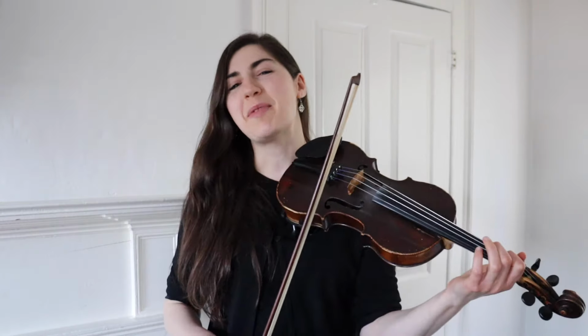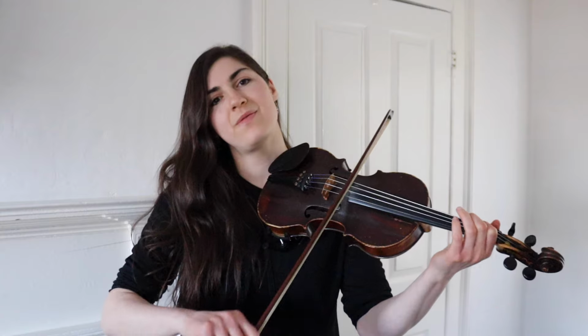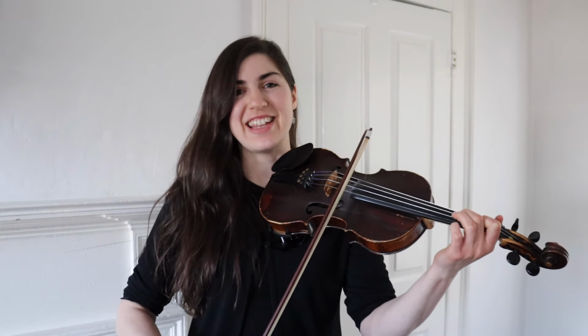So the thing about transposing a tune up an entire whole step, you've just got new fingerings to learn. So it's helpful if you really know the melody or are really confident on the melody, so you can just kind of hear it in your head and you just start on a different note. So instead of starting on your first finger on the A string, we're starting with your second finger on the A string.